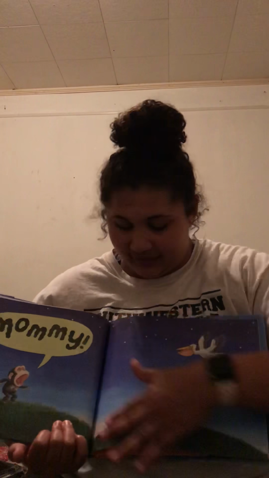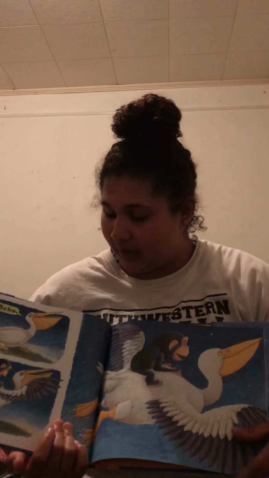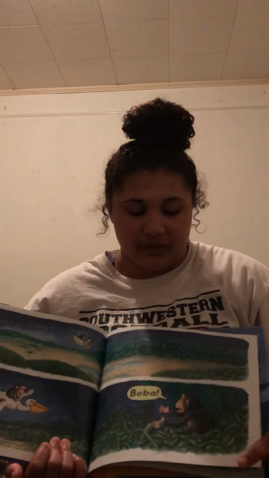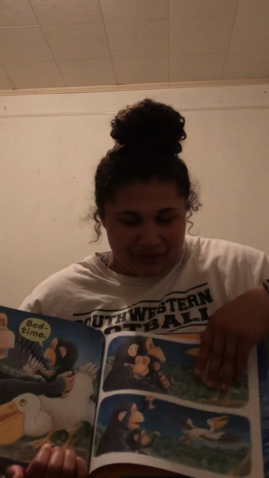And you can just see that he's sad because he got taken somewhere and he doesn't know where he is. And then you see this bird and it takes him back home because it knows that he's ready to go home and Bobo needs his mom. But the texture really is different. You can just feel like the animals feel different. And so it's definitely really cool.